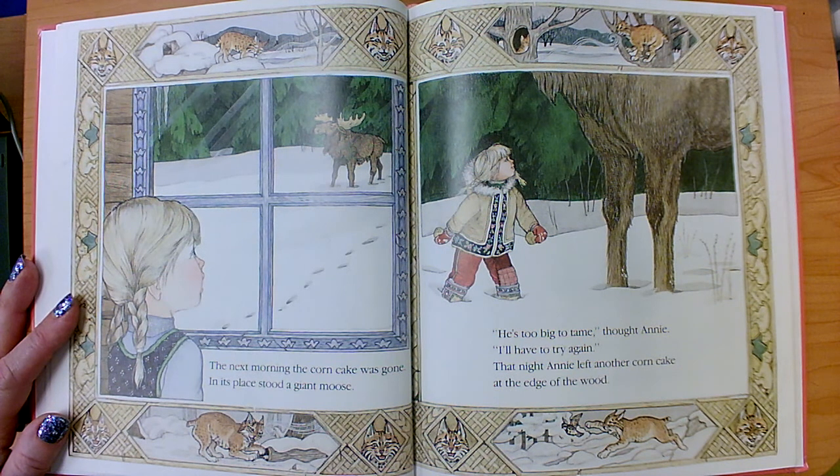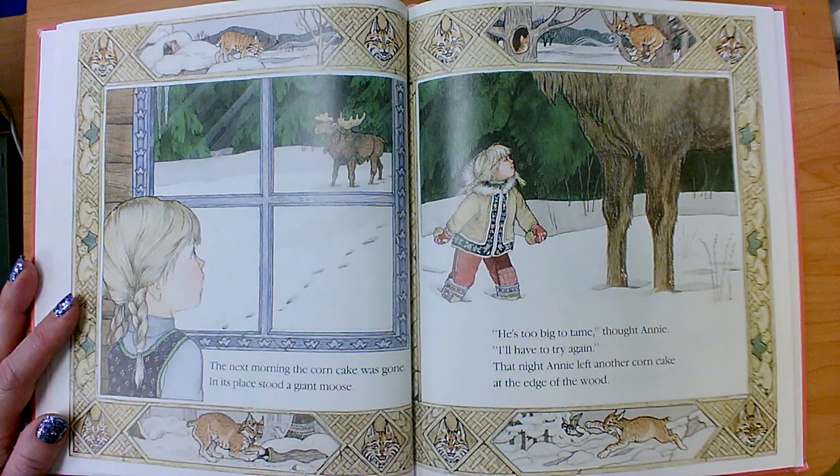So what is the problem in this book? Annie's cat Taffy is nowhere to be found. She started acting strange. She started sleeping too much and going in strange places and eating a lot. And then she just sort of left one day. So Annie wanted to try and find a new animal that she could tame and have for a pet. She put out some food, called a corn cake, and what did she get? A moose. It was too big. So that night, Annie left another corn cake at the edge of the wood. What animal do you think will come this time?